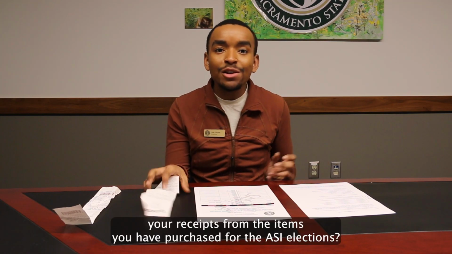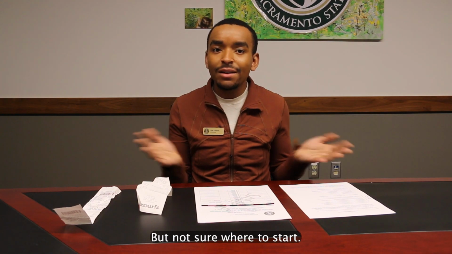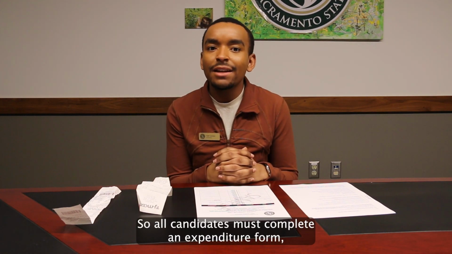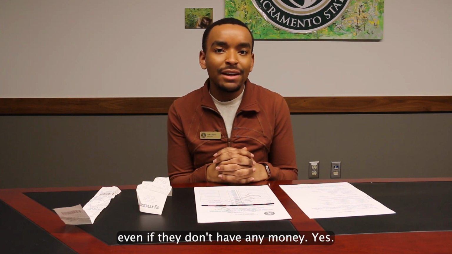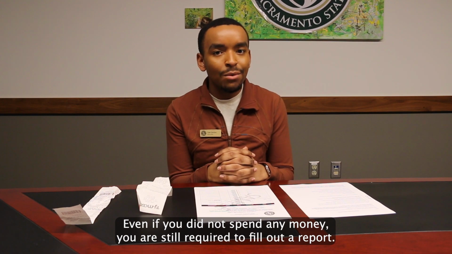Hi, have you gathered all your receipts from the items you have purchased for the ASI elections but not sure where to start? Let me help you run through it. So, all candidates must complete an expenditure form even if they don't have any money. Yes, even if you did not spend any money, you are still required to fill out a report.